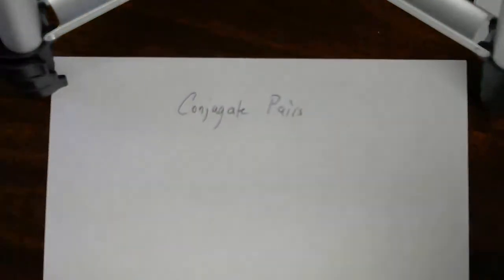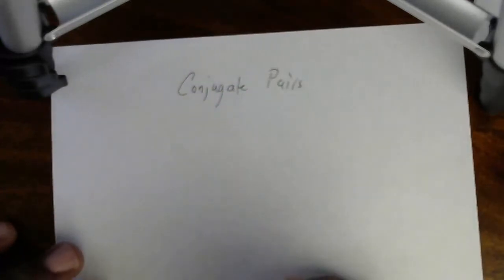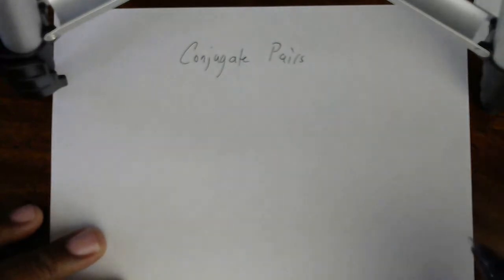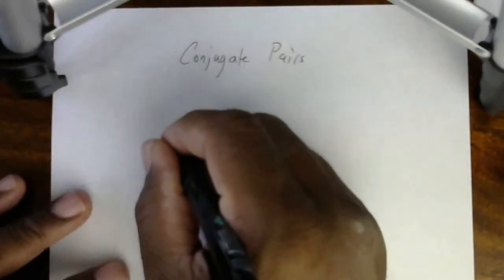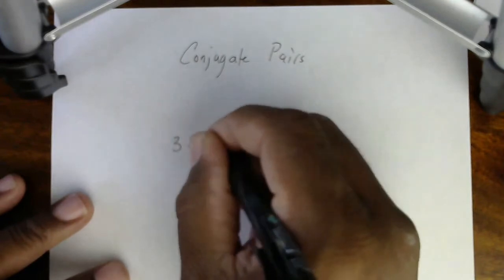And so here are the conjugate pairs. In one column, I'm simply going to list the complex number, and then in the next column, we'll list out its conjugate pair. So we have 3 plus 4i.